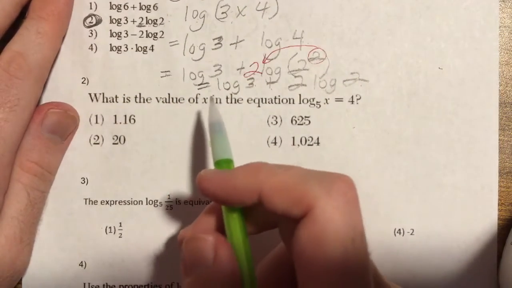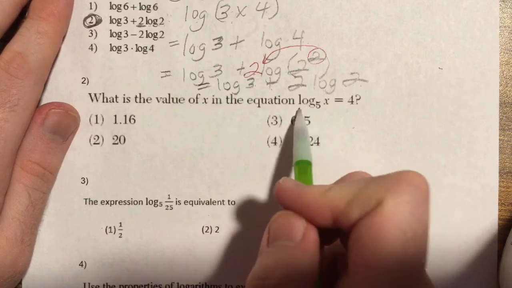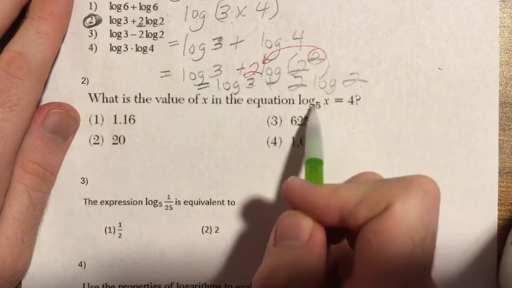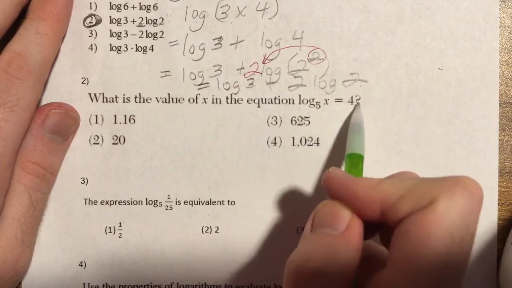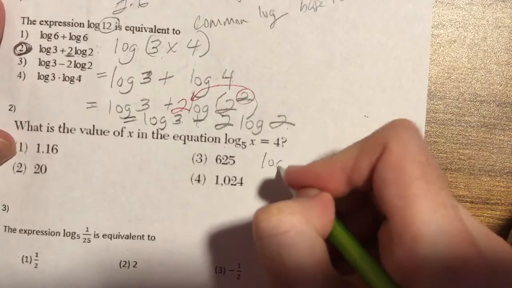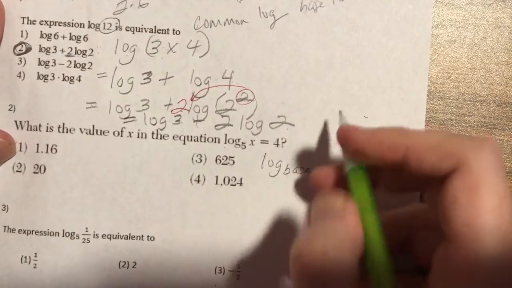The next question says, what is the value of x in the equation, the log with a base of 5 of x equals 4. Log, base, answer equals exponent. Always important to write that in, ingrain that in your memory.